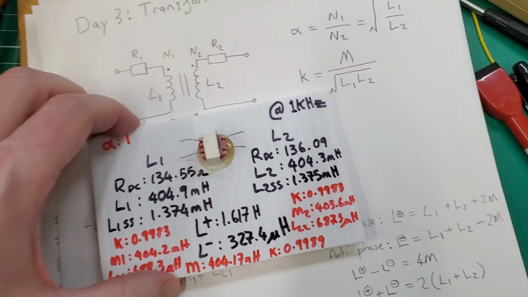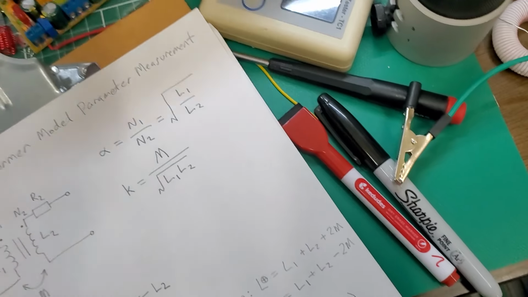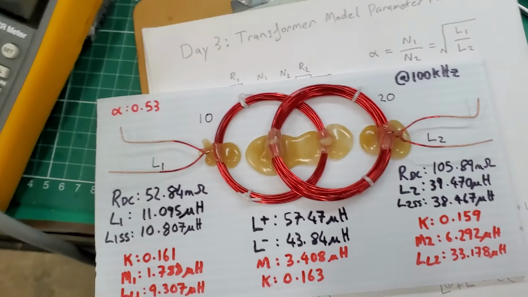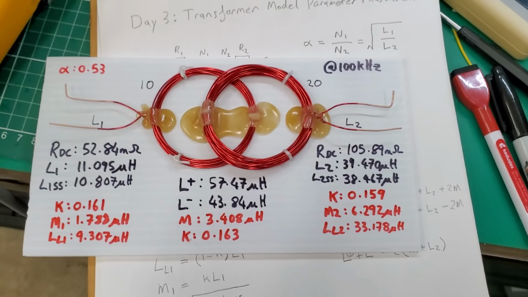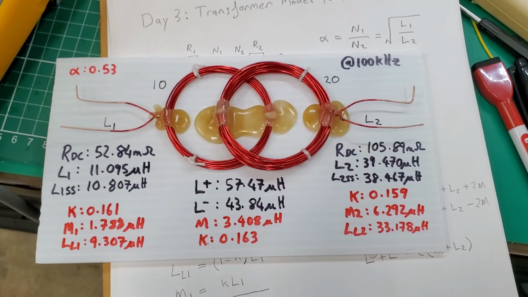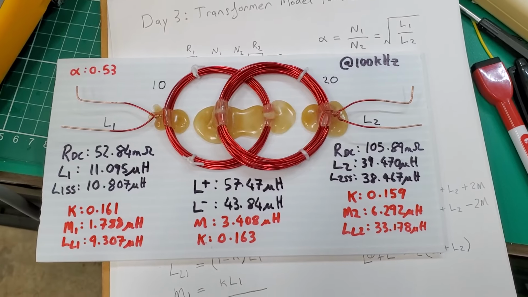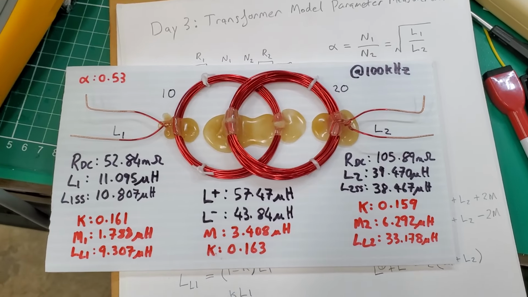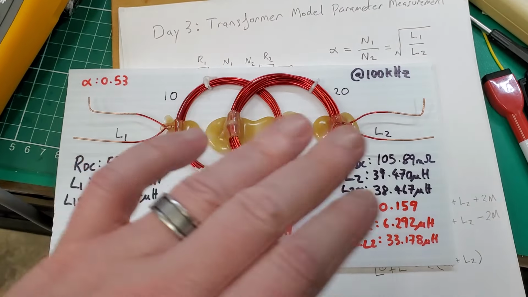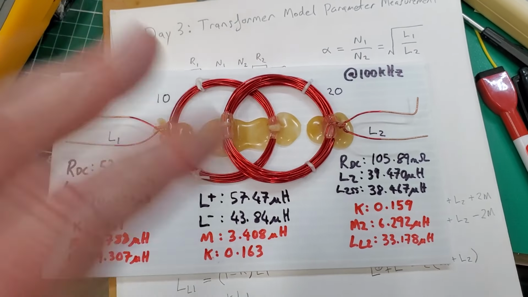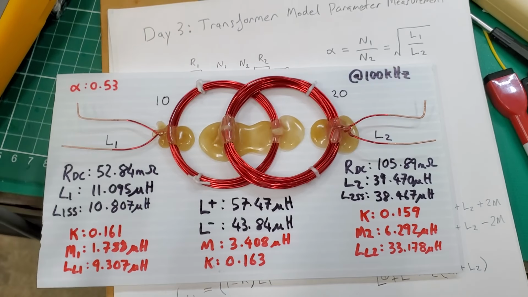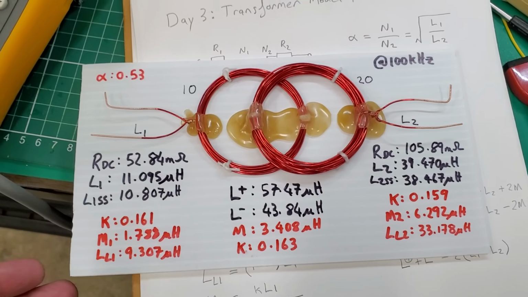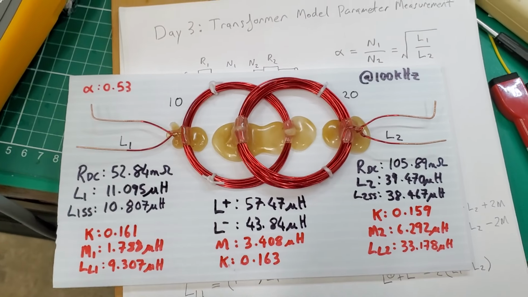So a more interesting example might be this. This is a kind of homemade transformer. It's not particularly well coupled. It has a coupling coefficient of about 0.16 something. And it's just simply 10 turns and 20 turns glued down to a piece of plastic here, and we go through the same procedure.